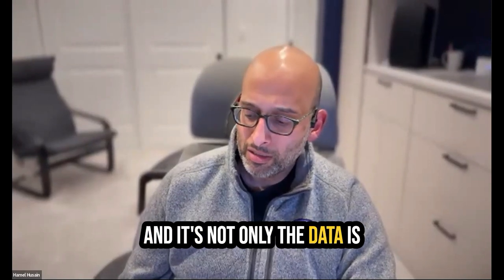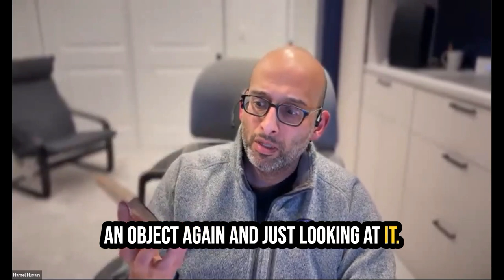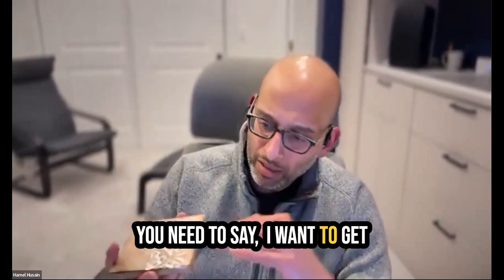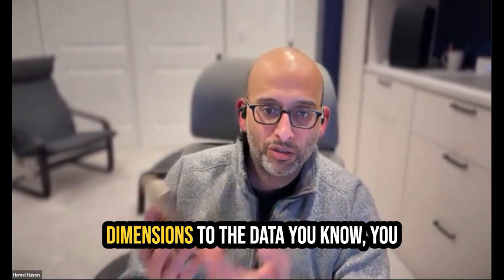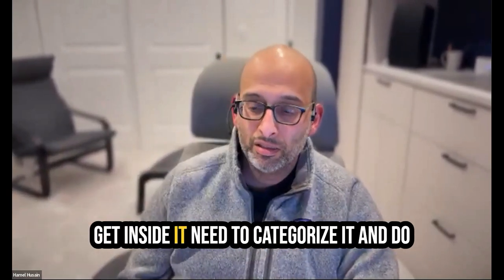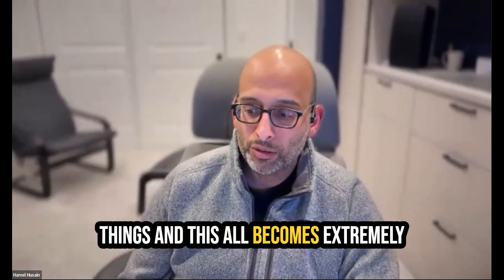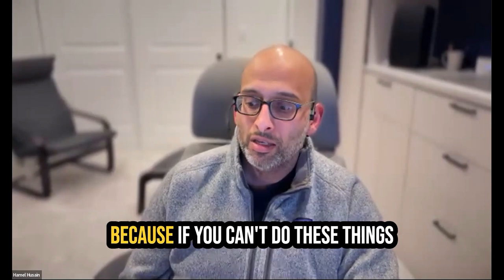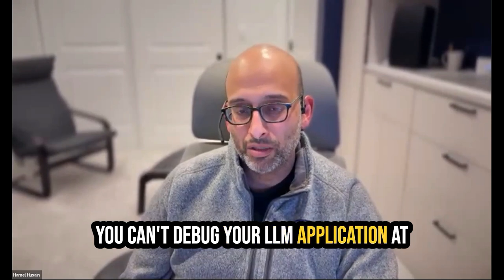And it's not only that the data is a little bit different, right? It's not like you're just picking up an object again and just looking at it. You also need to pry it apart. You need to say, I want to get in there and see what's inside. And sometimes you need to add dimensions to the data. You need to enrich that data to be able to get inside it. You need to categorize it and do things. And this all becomes extremely important for LLMs or any AI endeavor, because if you can't do these things, you can't debug your LLM application at all.